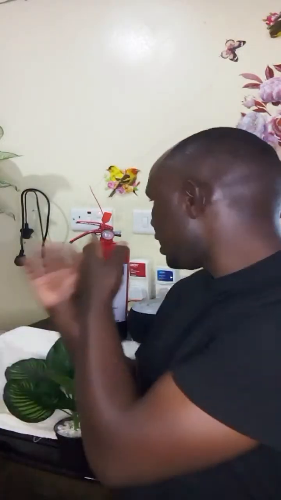Everything on safety measures has to be serviced and updated according to the safety standards. As you can see, mine is already serviced and it can work. So I am safe in case of fire.